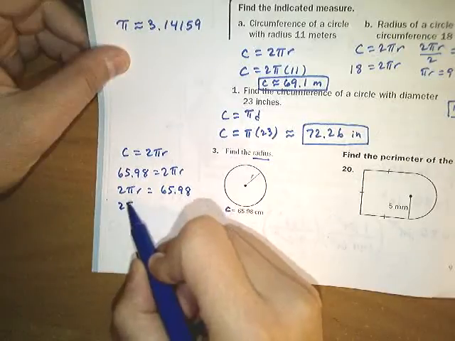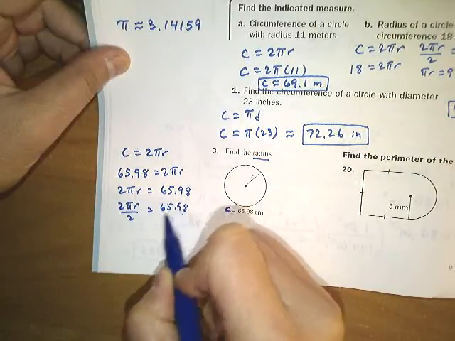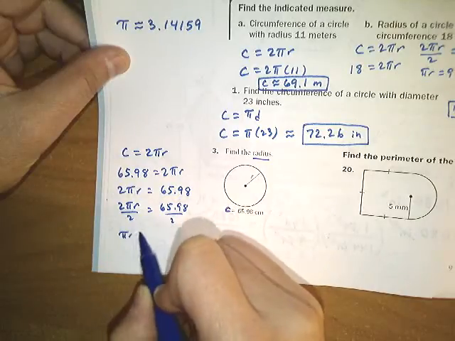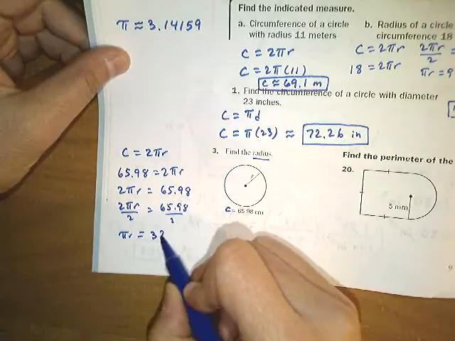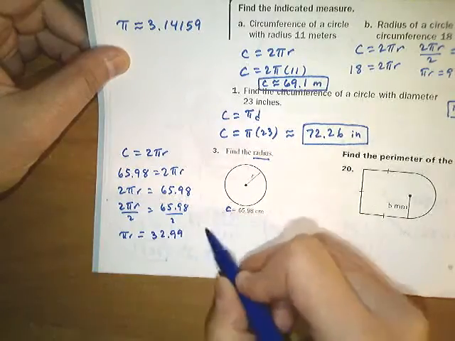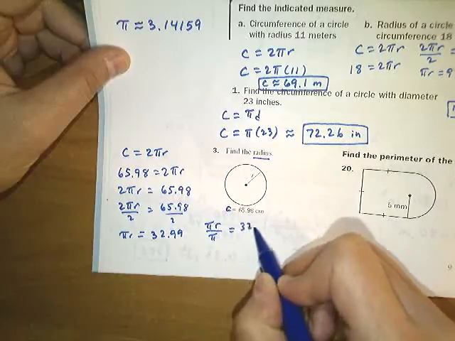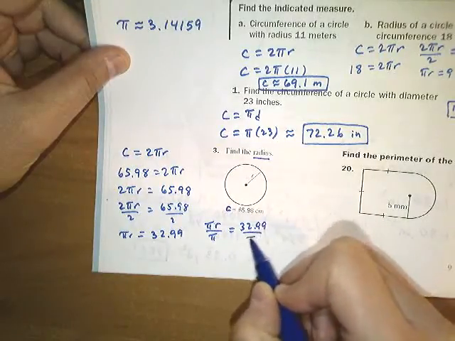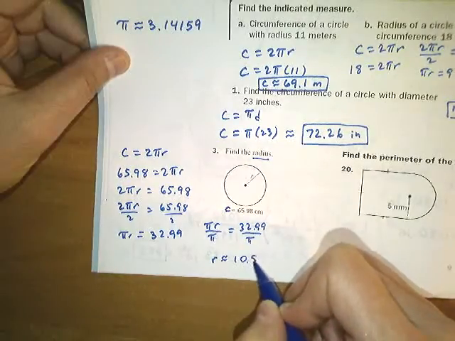So I'm going to divide both sides by 2, and then divide both sides by pi. So the radius ends up being approximately 10.5 centimeters.